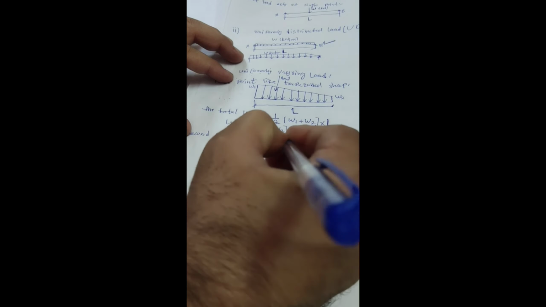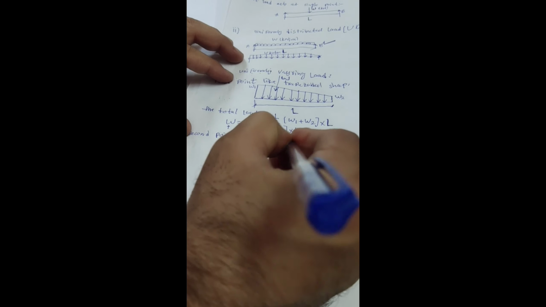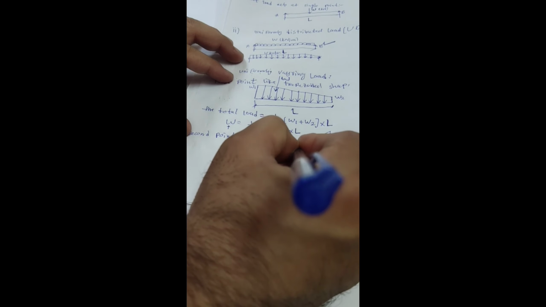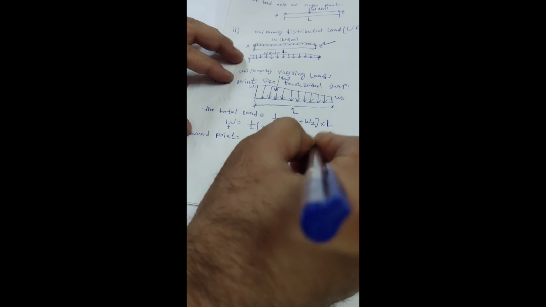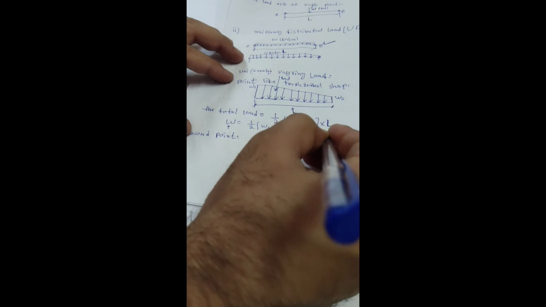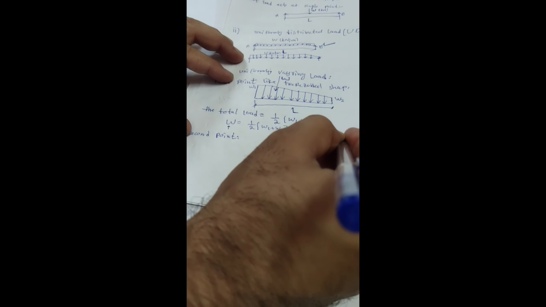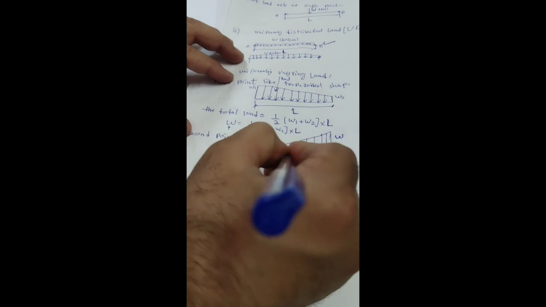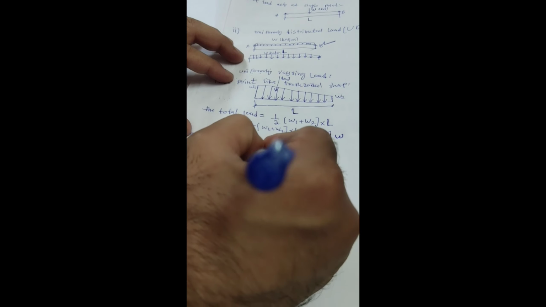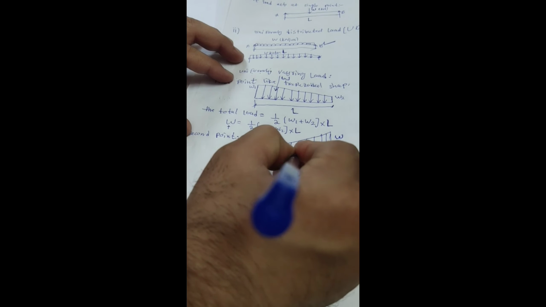Here it will be 0. The load intensity increases in the downward direction like this. This entire span is denoted by L.